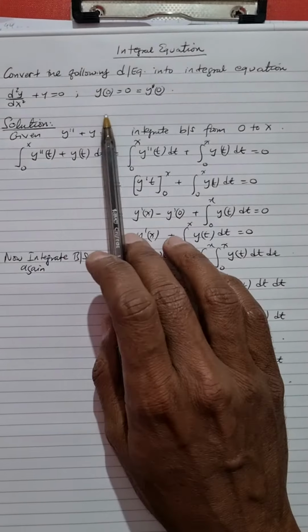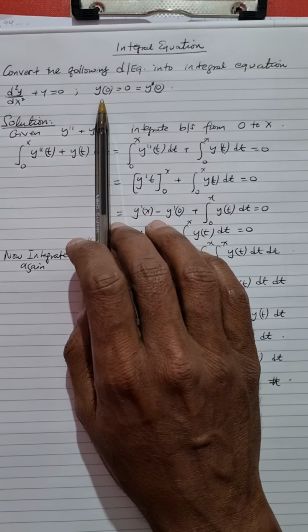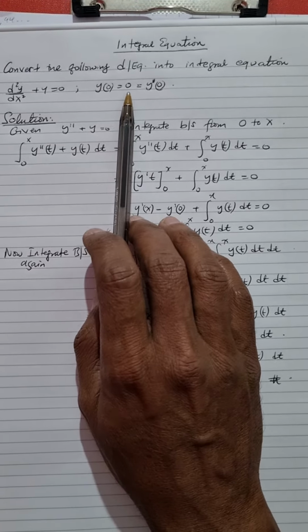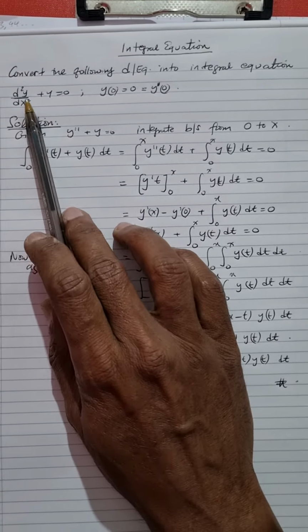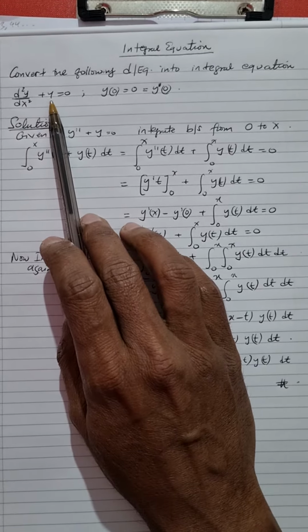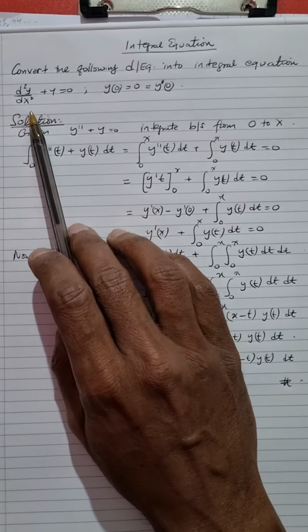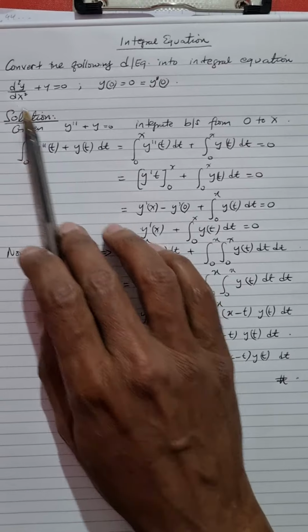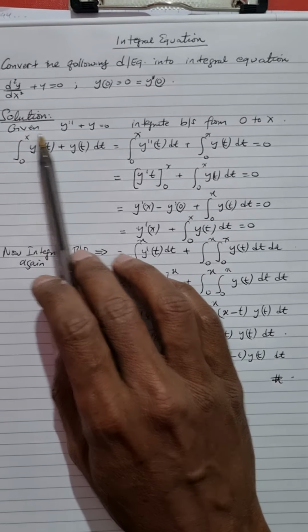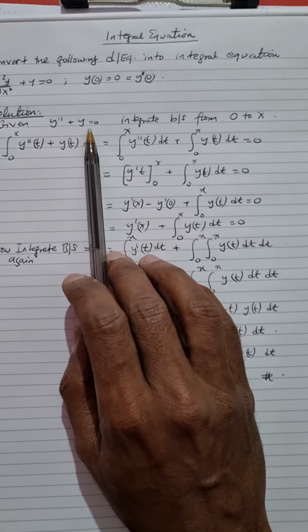So the first thing we do is we look at the initial condition, where we have y of 0 is equal to 0 is equal to y prime of 0. Our equation is d2y over dx squared plus y is equal to 0. That's the second derivative actually. So we're going to integrate this. What we are given is that y double dash plus y is equal to 0.